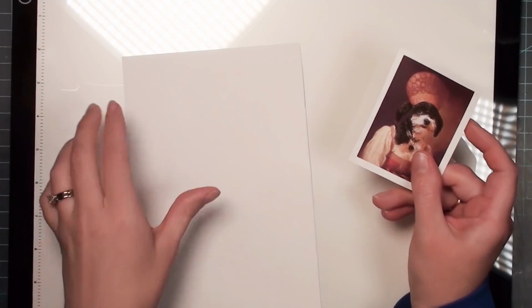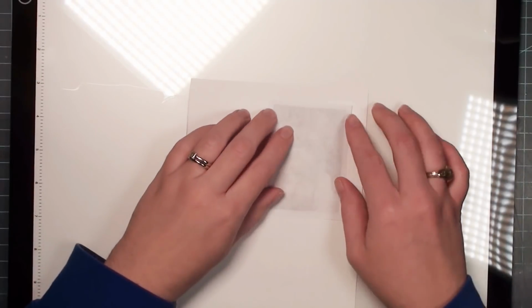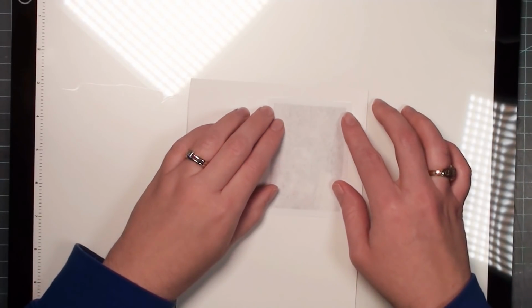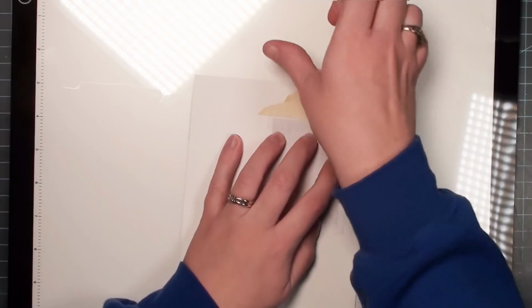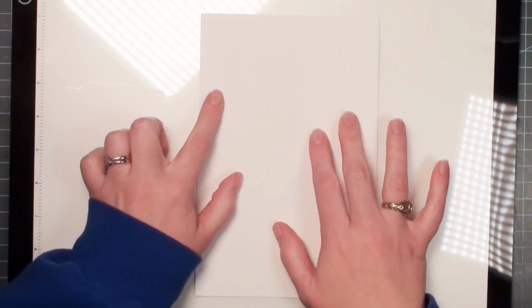The first thing I need to do is trace this image onto some paper. I've printed it out the size that I want it to be. If you're new to this channel, you may not know that I make miniatures, and so that is why I'm creating a miniature painting. This could possibly go into one of my dollhouse scenes in the future.